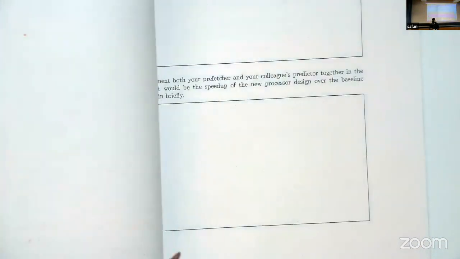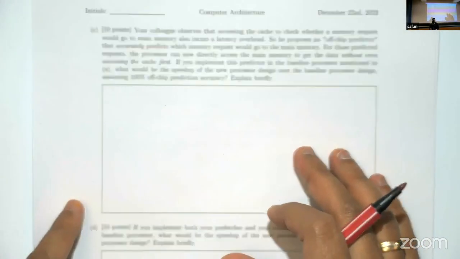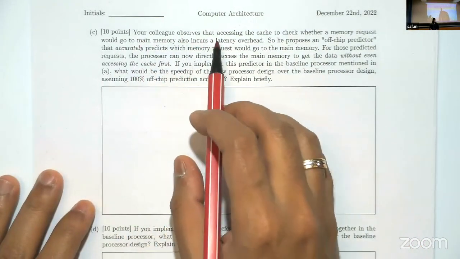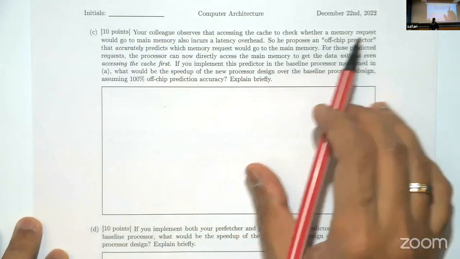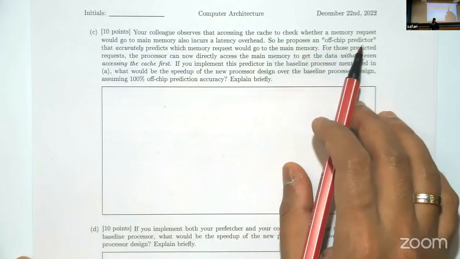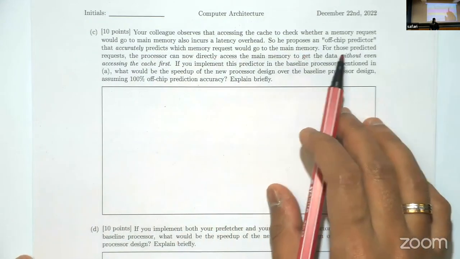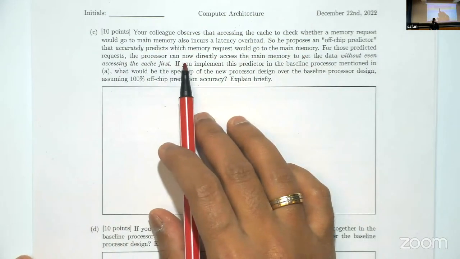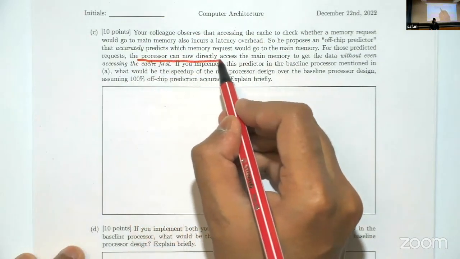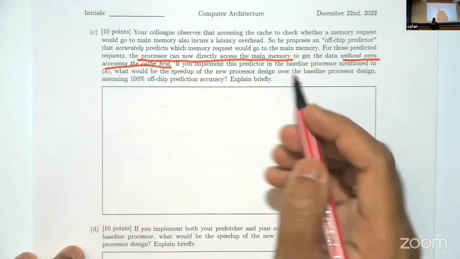Okay. So now let's go to the third question. Now your colleague observes that accessing the cache to check whether a memory request would go to main memory also incurs a latency overhead. So he proposes an off-chip predictor that accurately predicts which memory request would go to the main memory. For those predicted requests, the processor can now directly access the main memory to get the data without even accessing the cache hierarchy first.